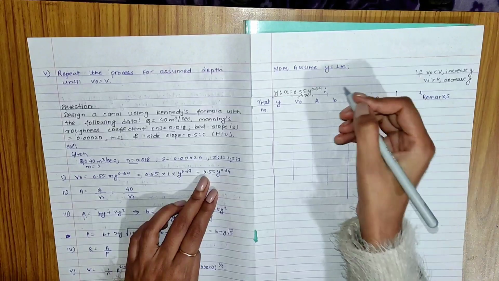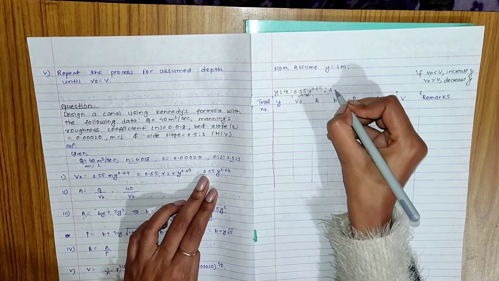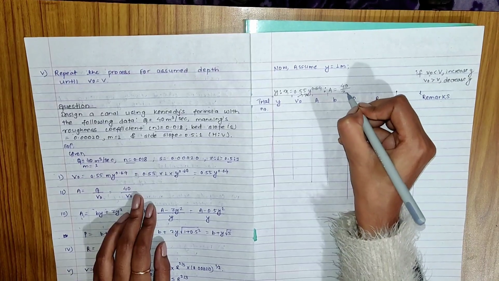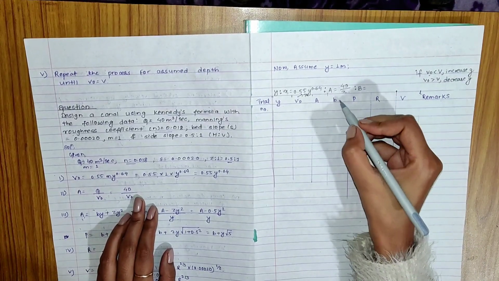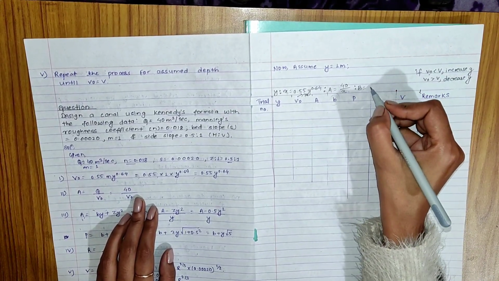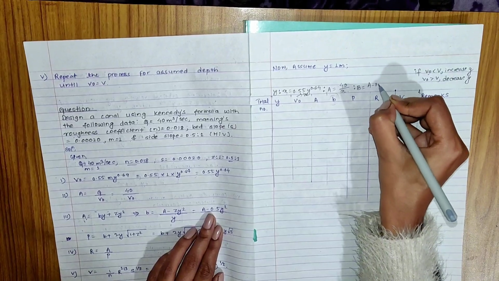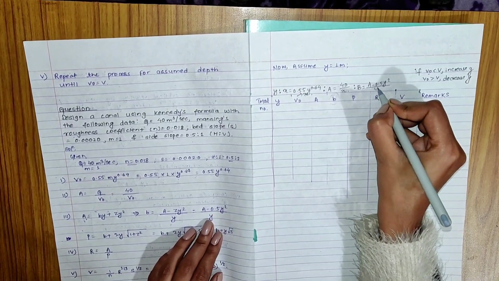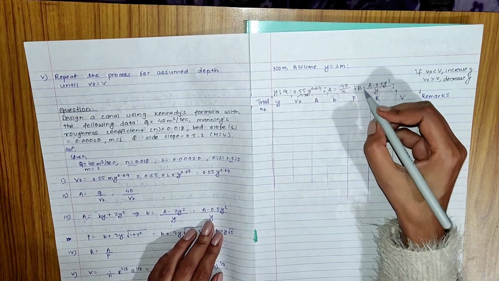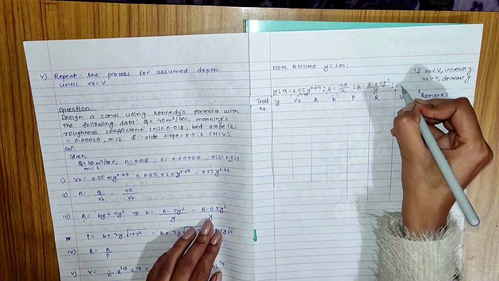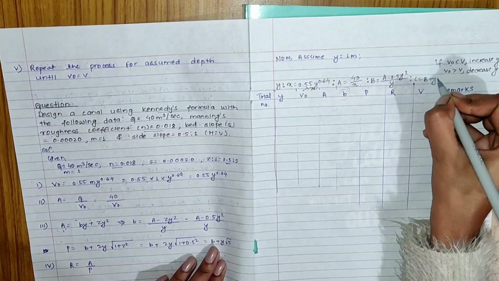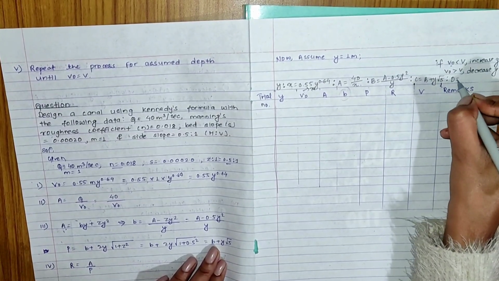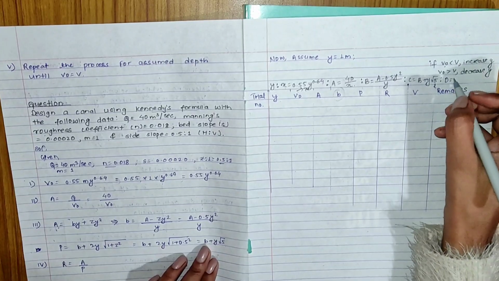Then a is equal to 40 divided by x, and b will be equal to a minus 0.5 times y square divided by y. Then we will assume p as c, which will be equal to b plus y root under 5.